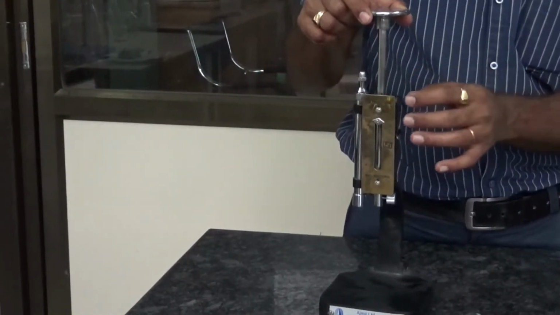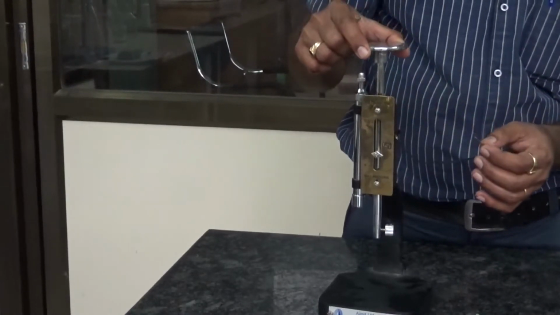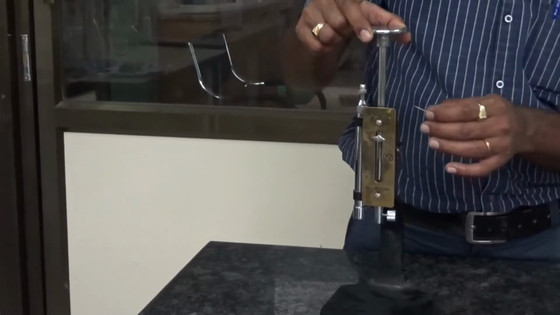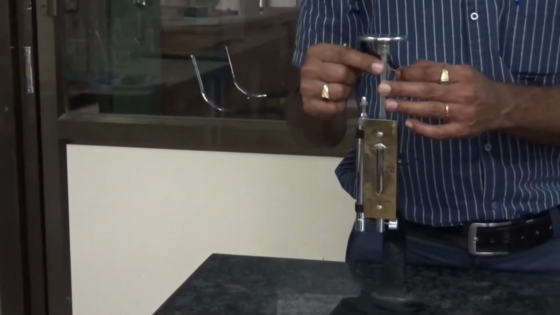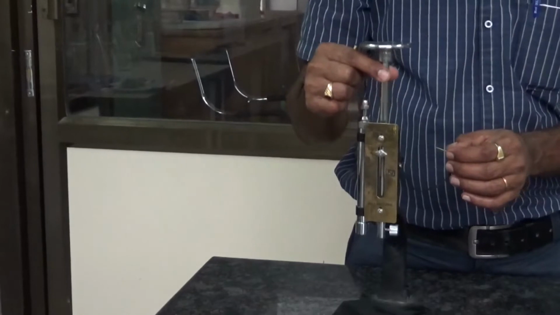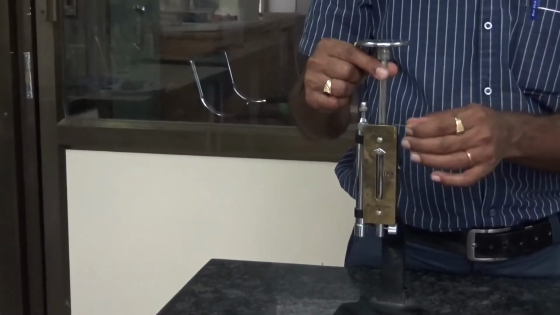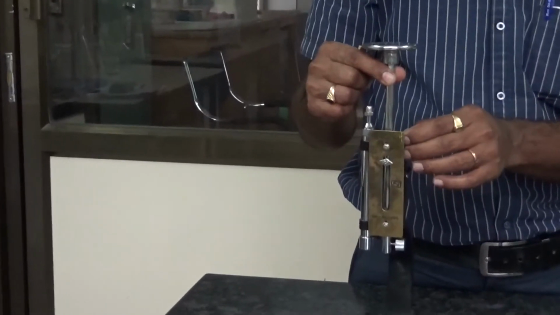This is a stainless steel rod so that it can easily move. The weight of this assembly is approximately 300 gram. And this is my clamping clip, we can say.